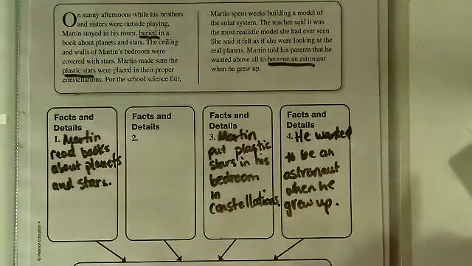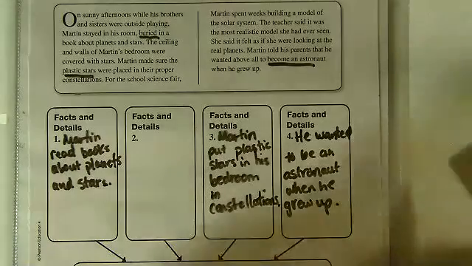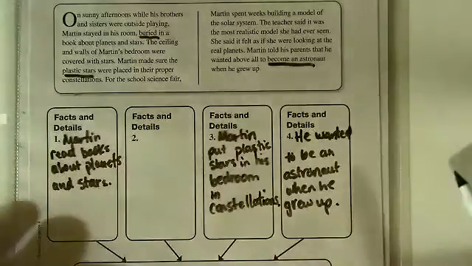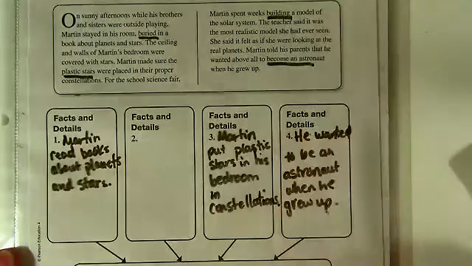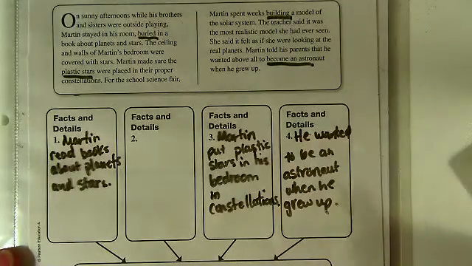All right. When you finish reading that, we have one more detail to find. Look up in there and see if you can find something else that he did. And if I'm finding something that he did, those are verbs. So here, he was building a model of the solar system, and he did it for the science fair.